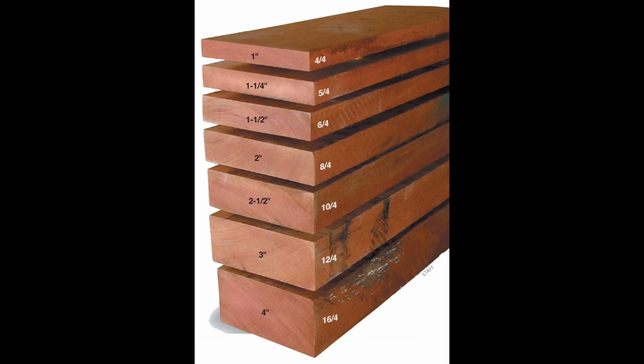If you have access to quality lumber with minimal warping, I recommend buying a full 1/4 inch over your planned finish dimension under 2 inches.